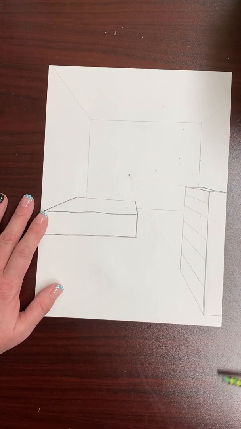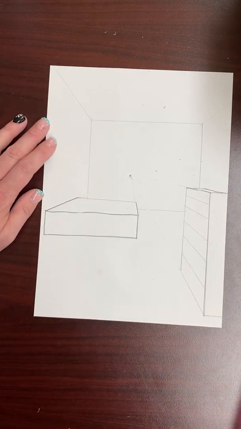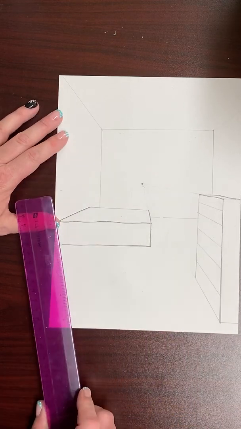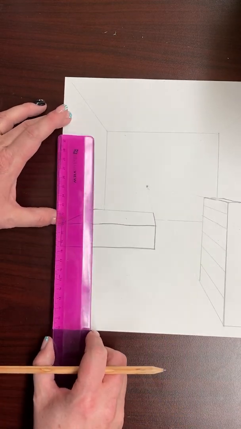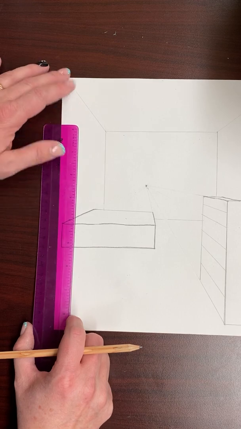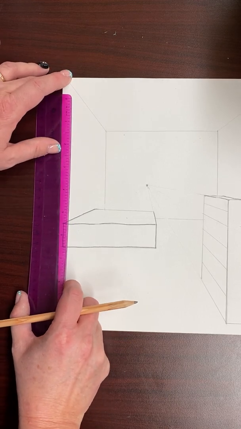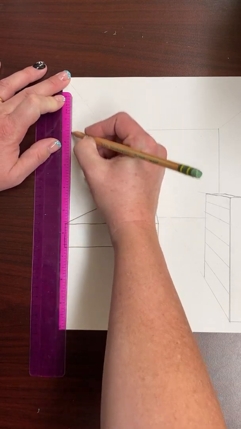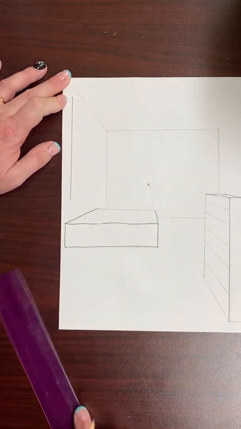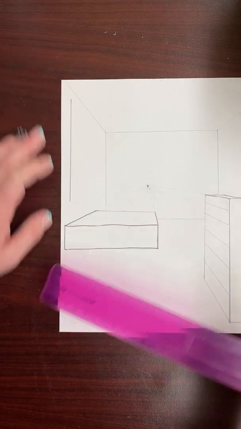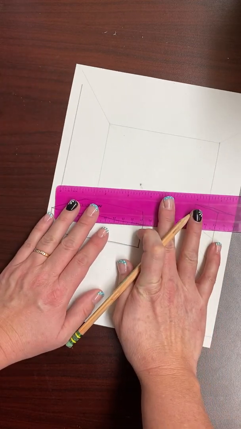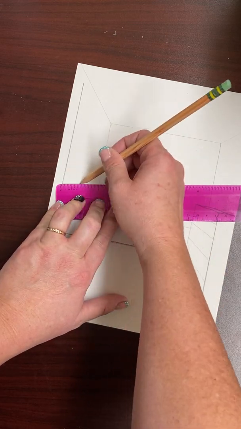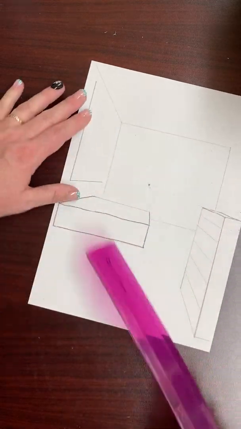And then maybe you're gonna put some other things in your room. Maybe you'll hang a picture on this wall back here. So the side that's closer to you is going to be bigger, right? And the side that's farther away from you is going to be smaller. And the way that you decide how that's going to look is everything goes to that one point, right?